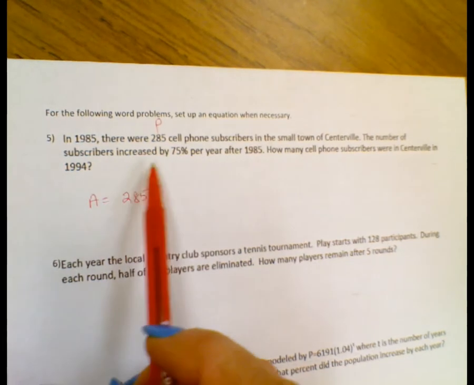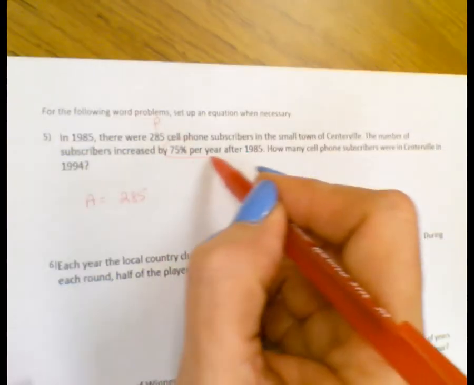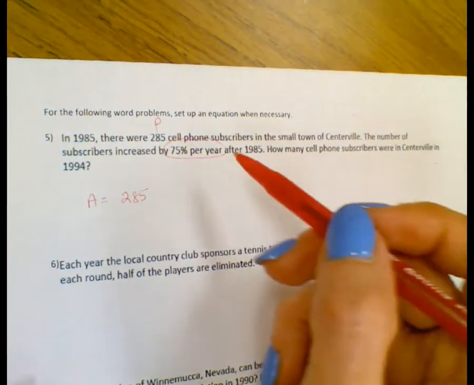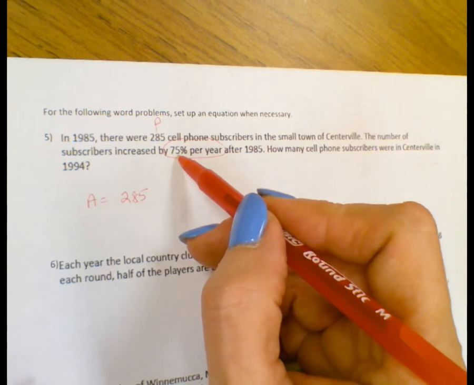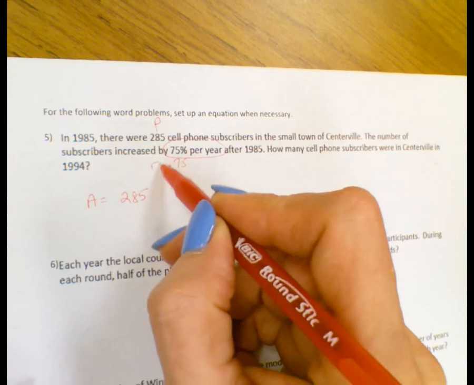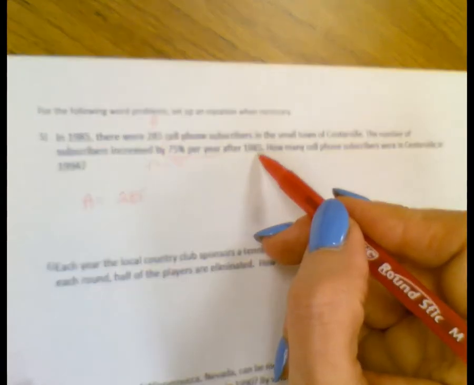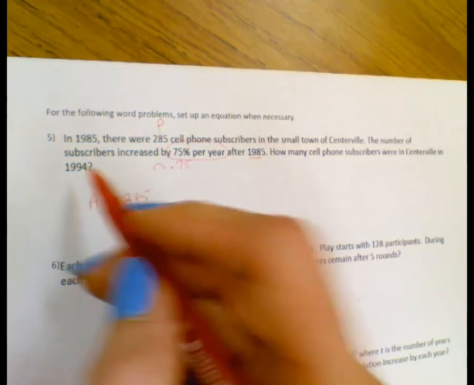The number of subscribers increased by 75% per year. That's huge. My goodness. So double time would be 100%, but 75% would be 0.75, and that's what R is. After 1985, that's your starting year, how many cell phones were in Centerville in 1994?